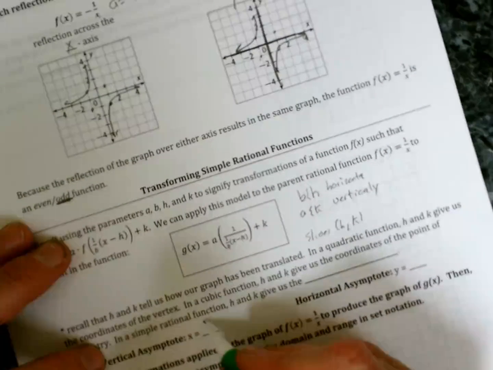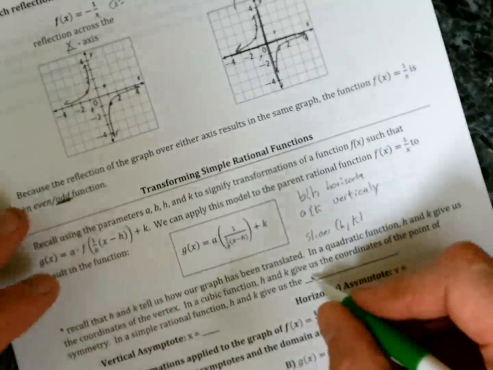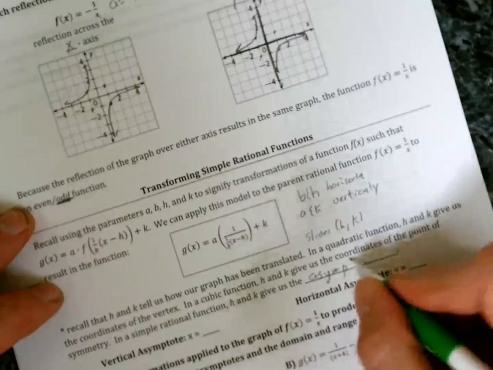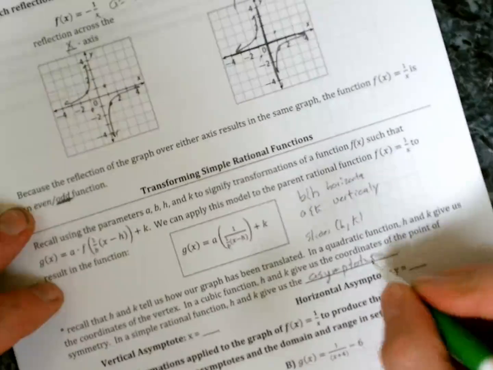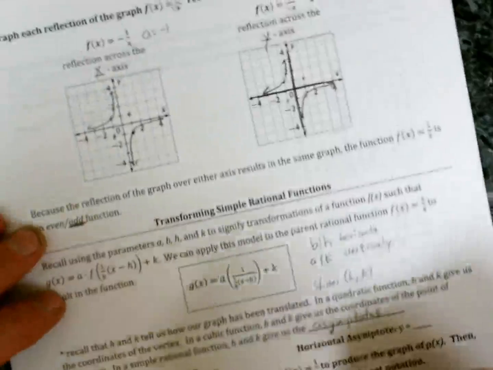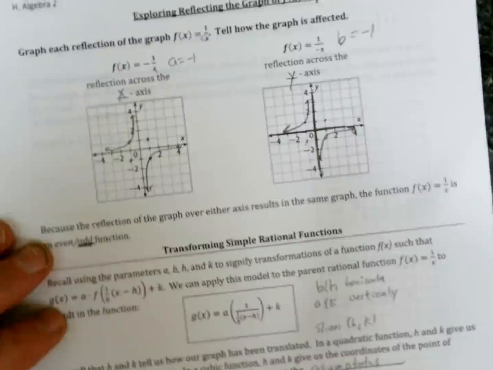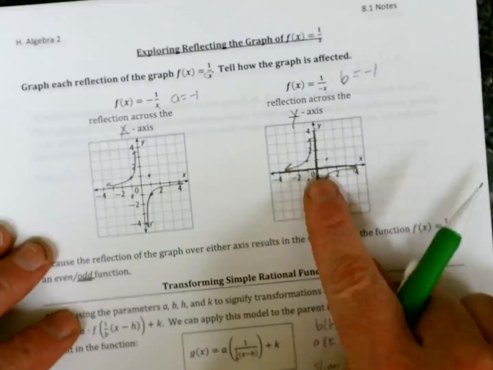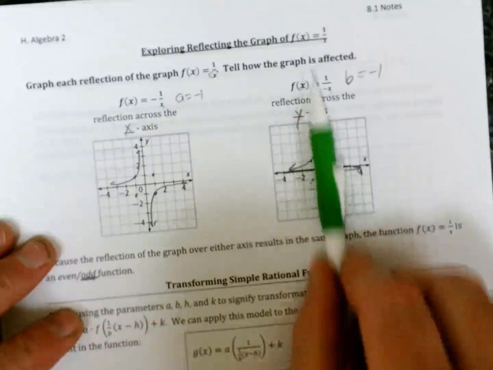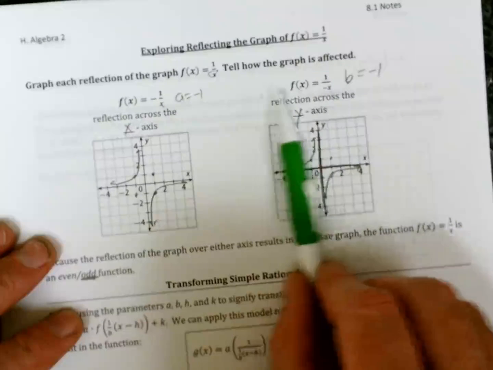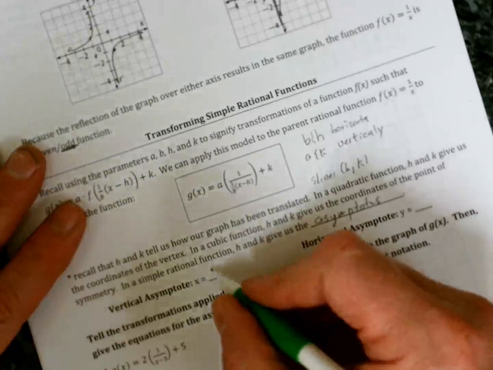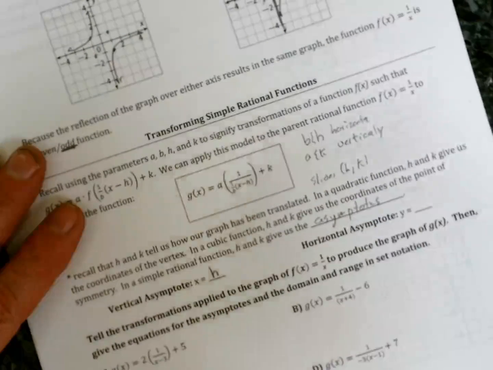In a simple rational function, H and K give us the asymptotes. So the vertical asymptote, if you think about it, is this line right here, and I can't move it up and down, it goes up and down forever. The only way I can move it is left and right. So what moves us left and right, my vertical asymptote, is actually H.